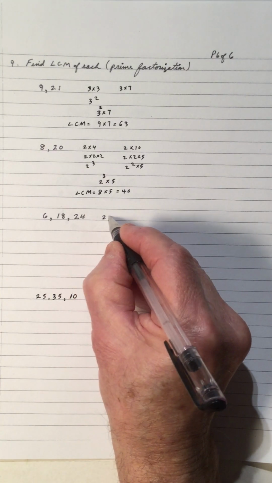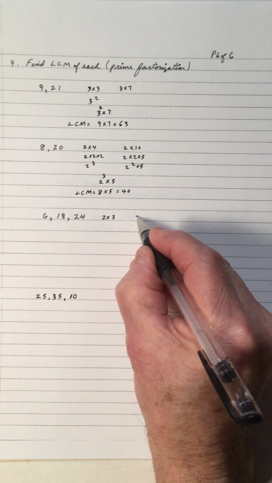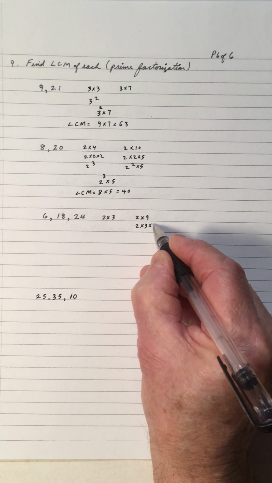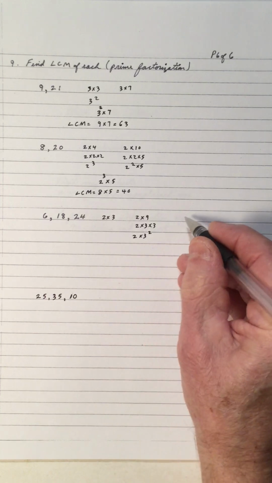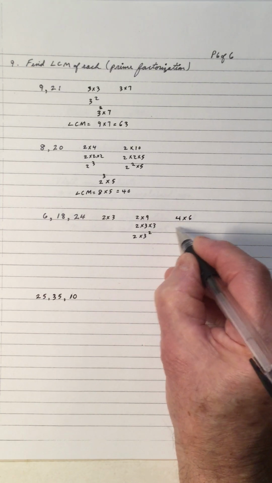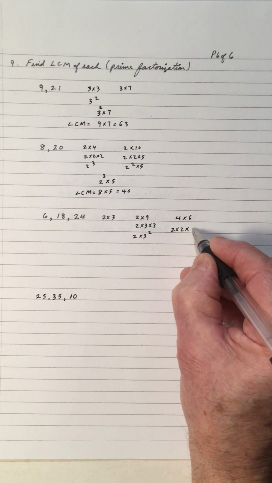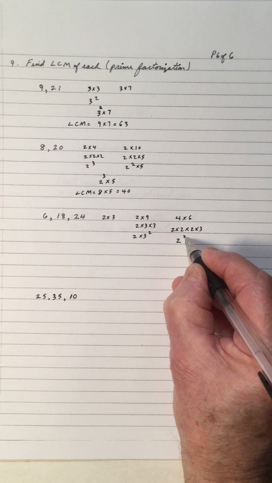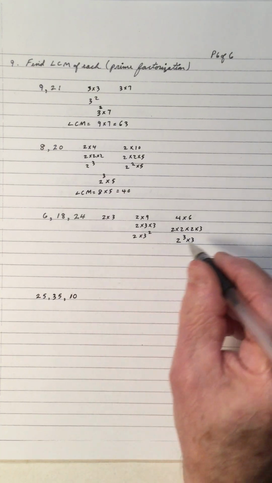6 is 2 times 3. 18 is 2 times 9, which is 2 times 3 times 3. That's 2 times 3 squared. 24 is 4 times 6, 2 times 2 times 2 times 3. So that's 2 cubed times 3.